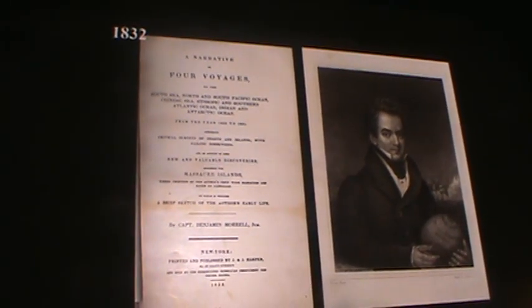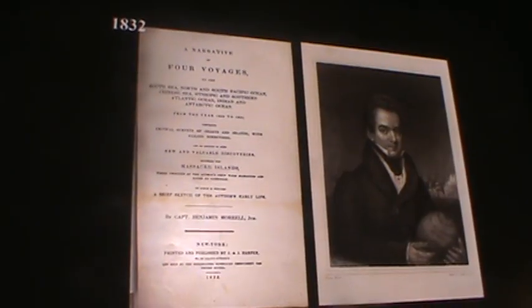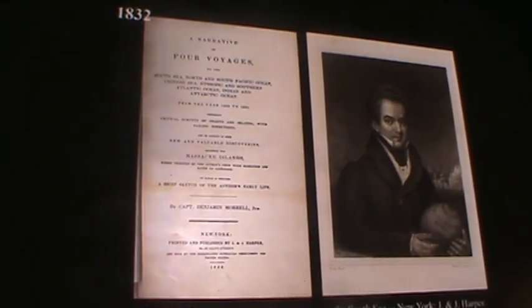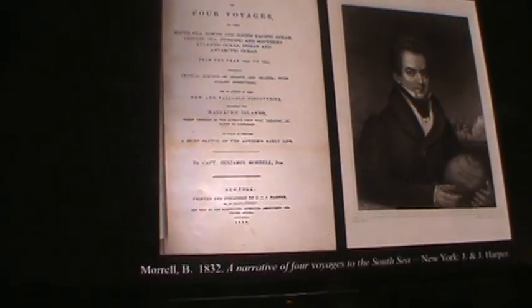Here's a fellow who made 4 Antarctic voyages, Benjamin Morrell. Here's his book. You see he's got his dividers south of the Tropic of Capricorn in the Antarctic. He had an interesting reputation. He was known as the greatest liar in the Pacific, which is a fairly large ocean.